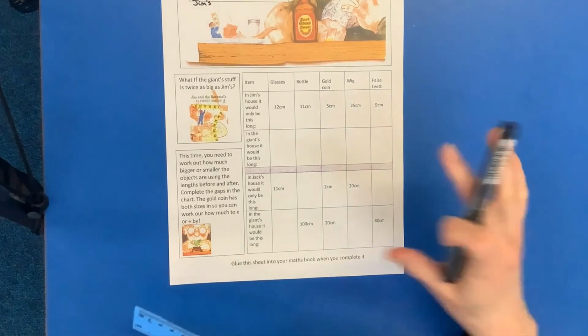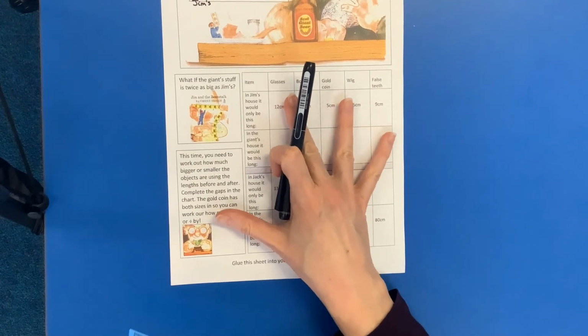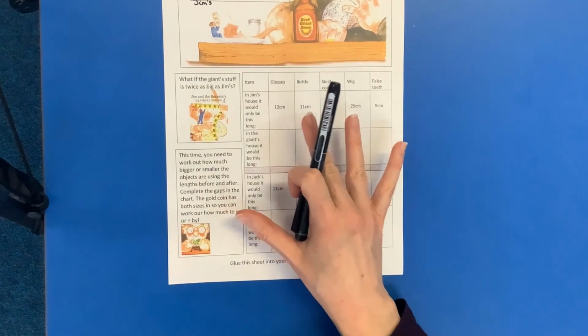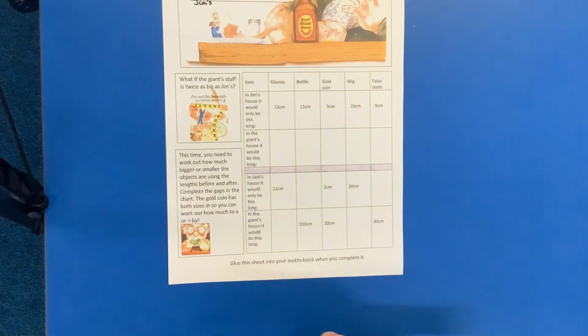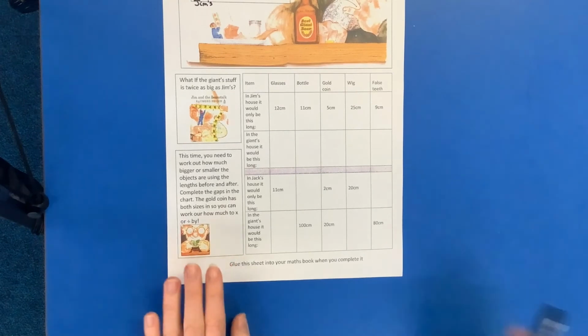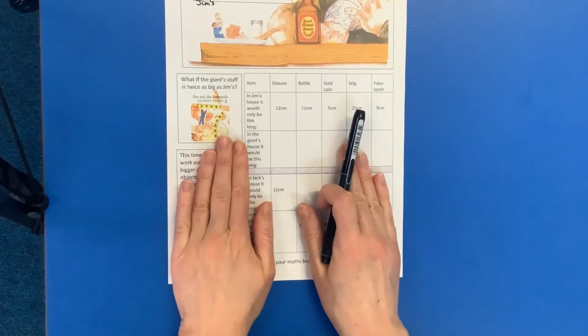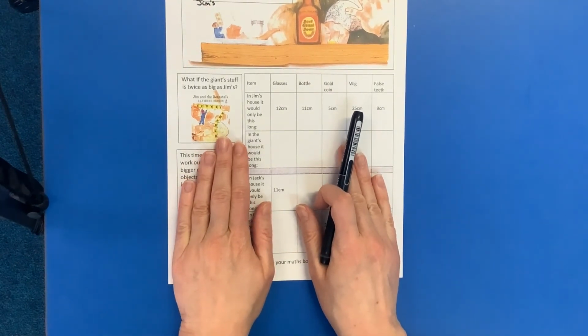Okay, so this is your main task. The challenge is, in your book, can you find things around your house and work out how big they would be in the giant's house? Okay, we'll talk about it later. Look forward to seeing how you get on solving word problems using times and divide.